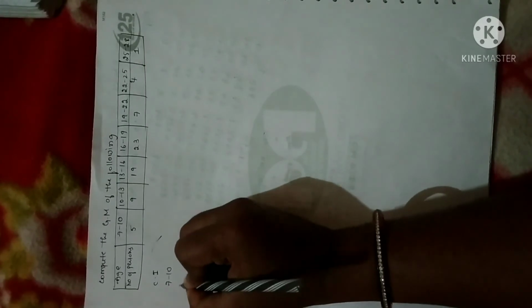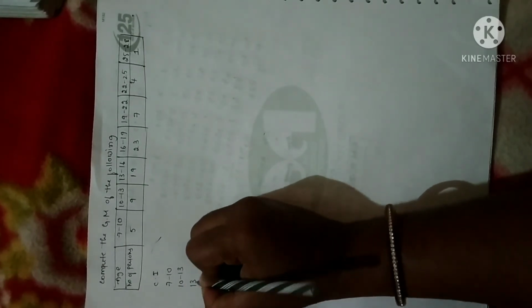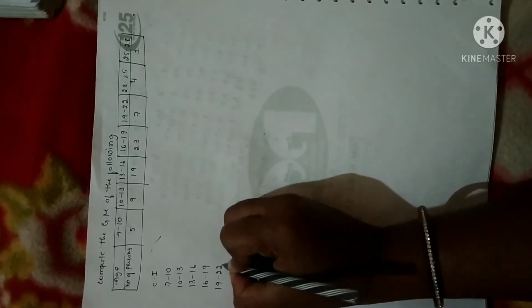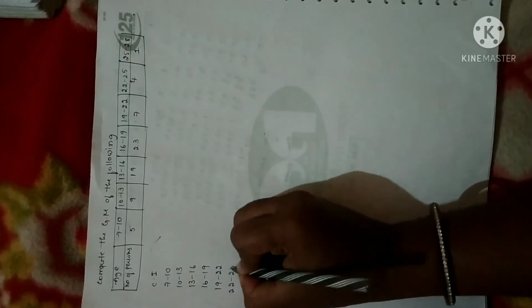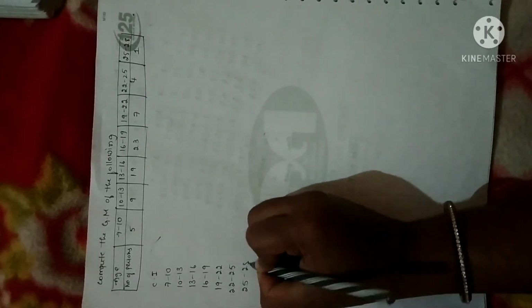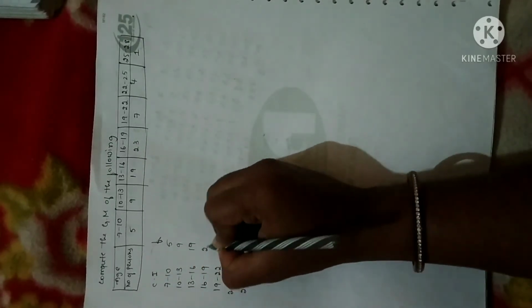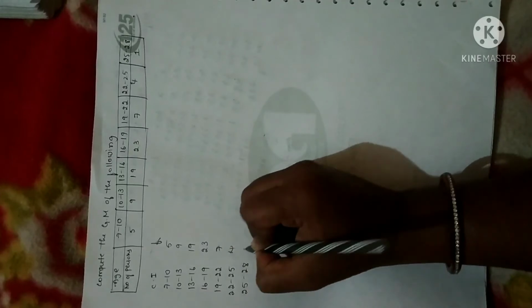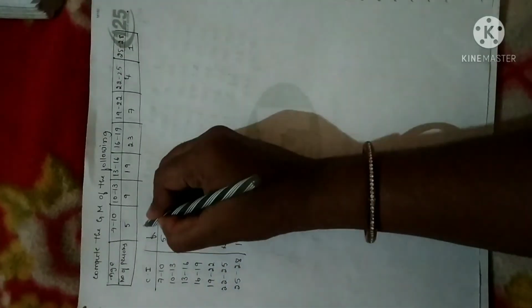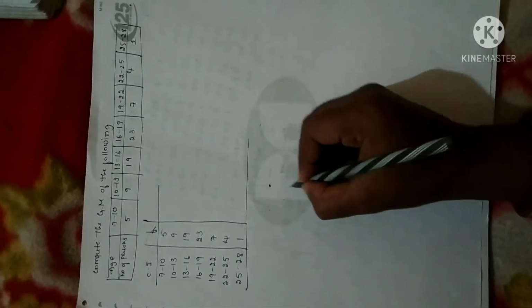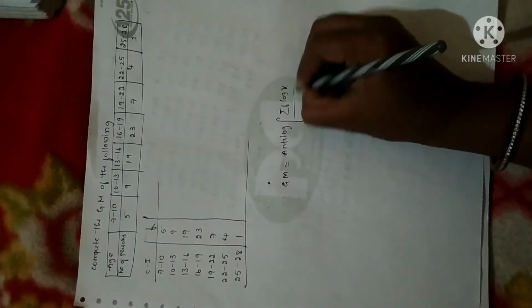It is 7 to 10, 10 to 13, 13 to 16, 16 to 19, 19 to 22, 22 to 25, 25 to 28. Now frequency is given as 5, 9, 19, 23, 7, 4, 1. So class interval and frequency is given. Now let me write down the formula. So geometric mean is given by anti-log of sigma f into log x divided by n.